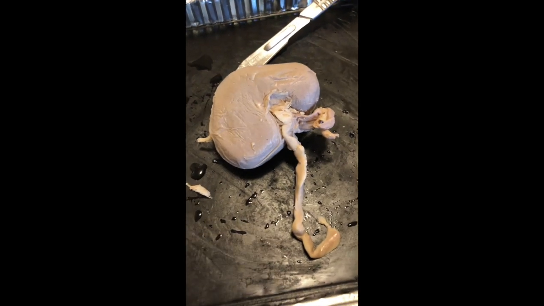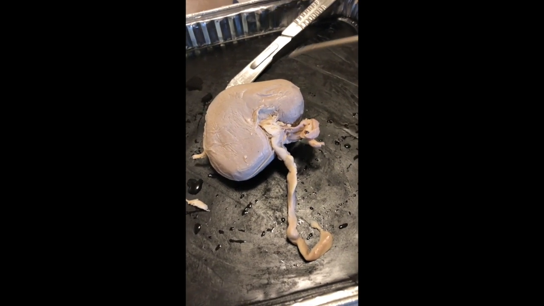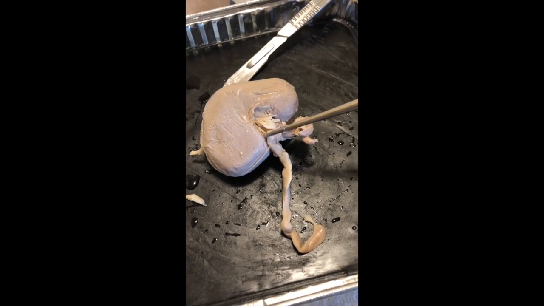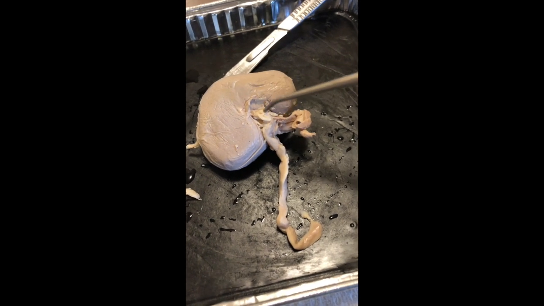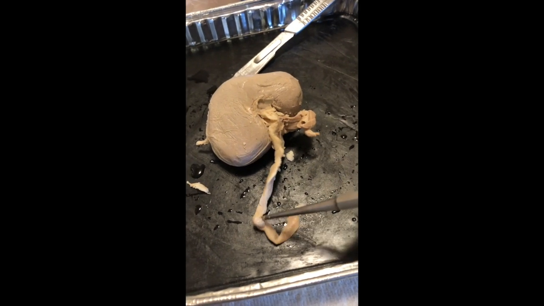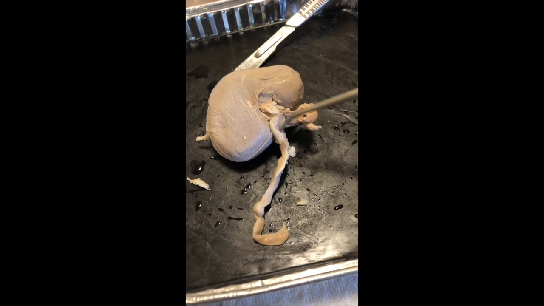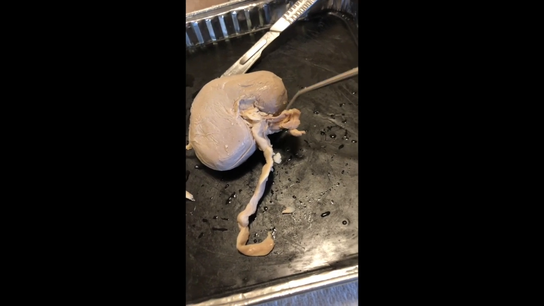So here's the kidney I have for this dissection. It hasn't been cut yet. So here, this little area where all these things are connecting is the hilus. Then this here, branching off, is the ureter, which takes the urine into the bladder. And then this would be the renal artery and renal vein.